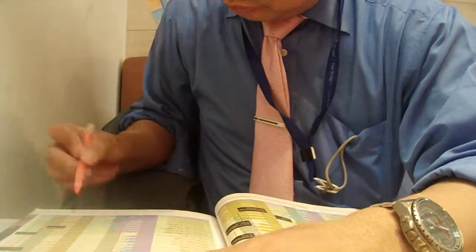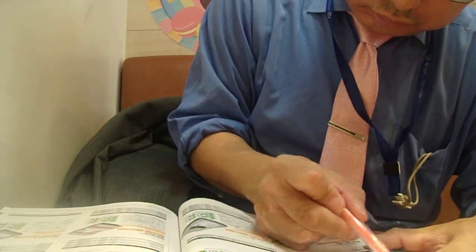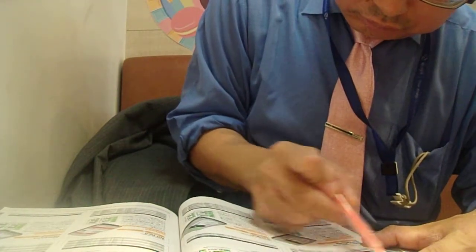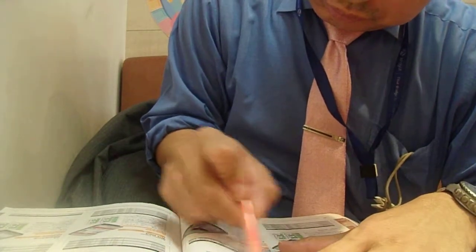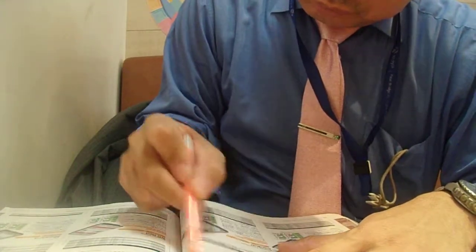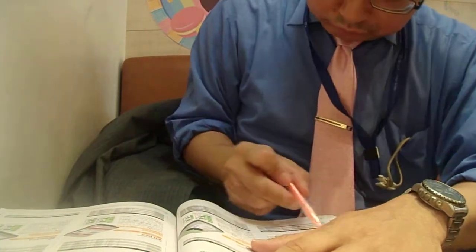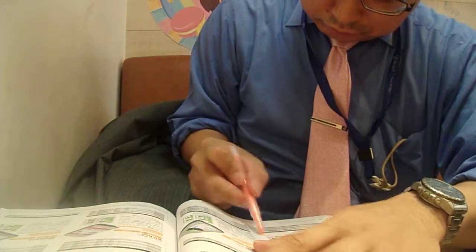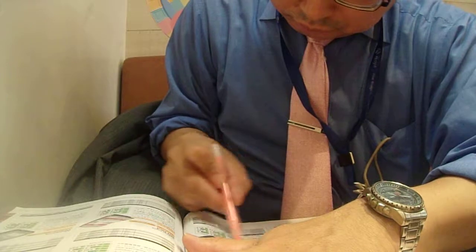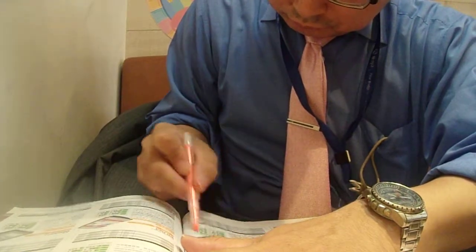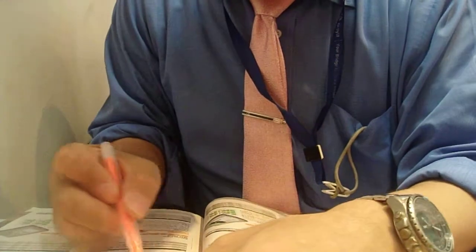First of all, on any picture, you're only responsible for what I've talked about. So on any picture, just like in your lab manual, there may be a lot of labels. But you only need to know a label when I've said something about it. In other words, everything we talked about is fair game, only in terms of what I said about it.